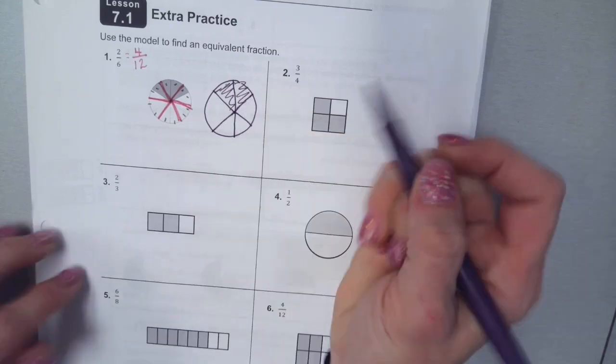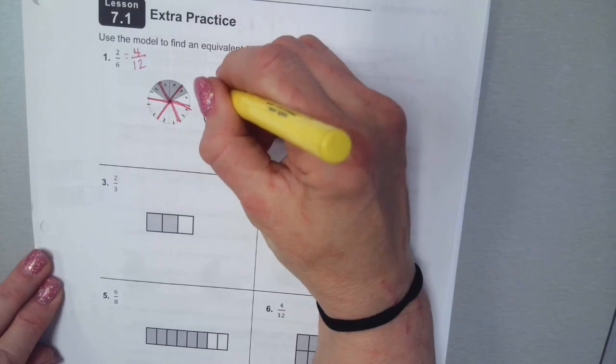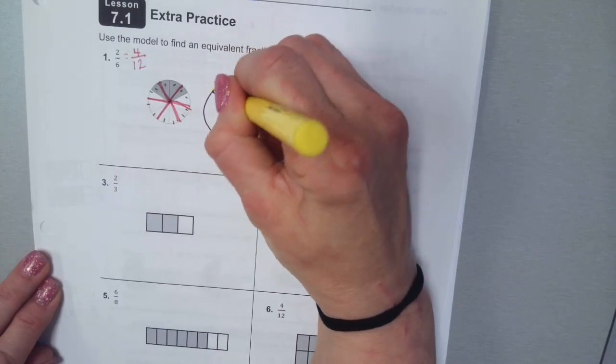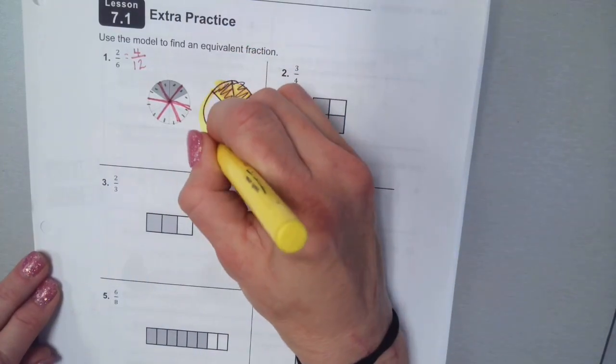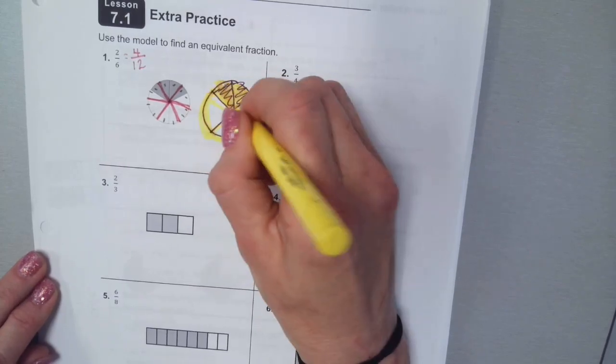Now, what if I took this and combined them? So instead of splitting them into smaller bits, what if I put them together into bigger bits? Like, what if I took this as 1 bit, this is a bit, and that.